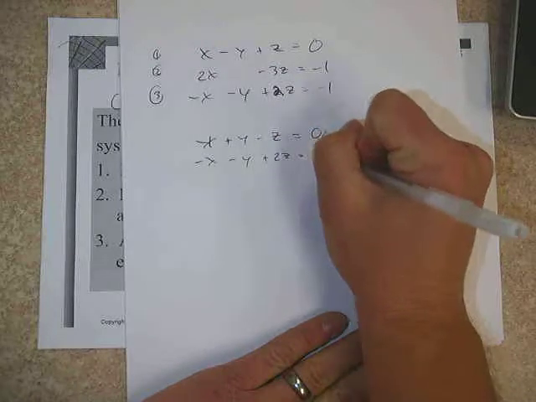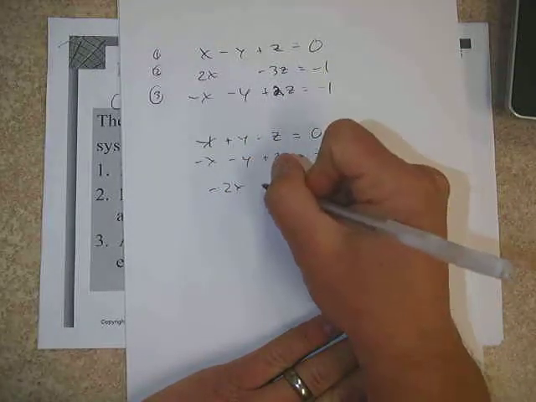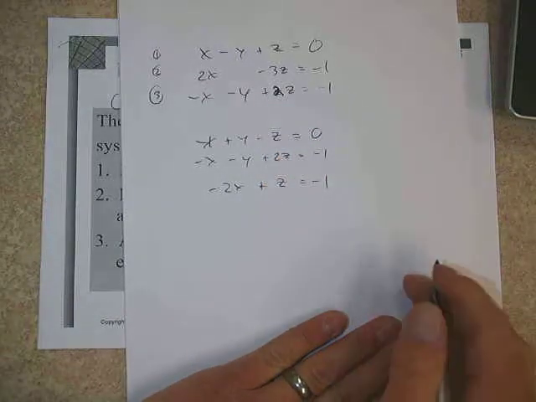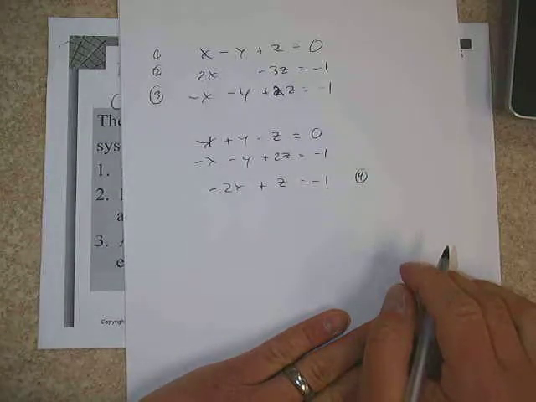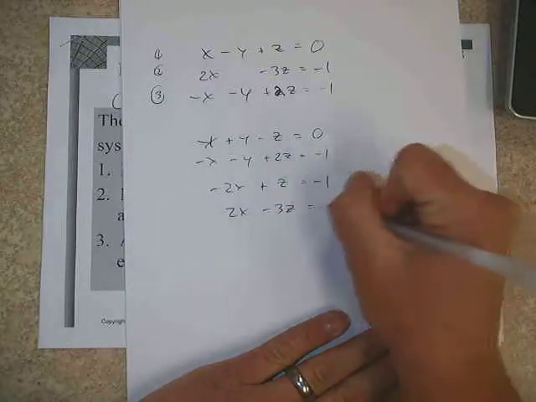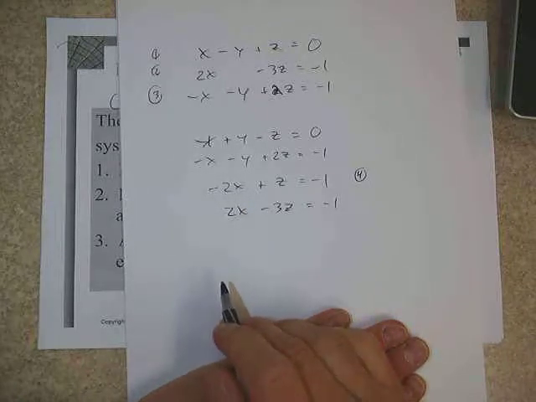So the better case here, I'd probably take number 1 and multiply it by negative 1. So that'd be negative x plus y minus z equals 0. And then match that up with number 3, negative x minus y plus 2z equals negative 1. If I add those together, I get negative 2x plus z equals negative 1. And I'll call that equation number 4.